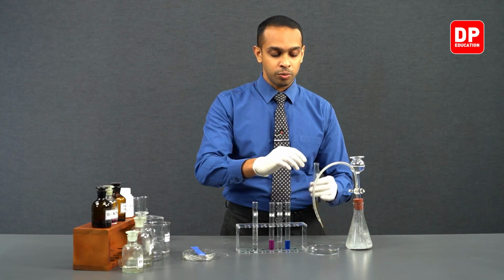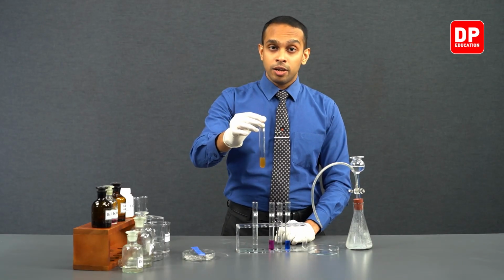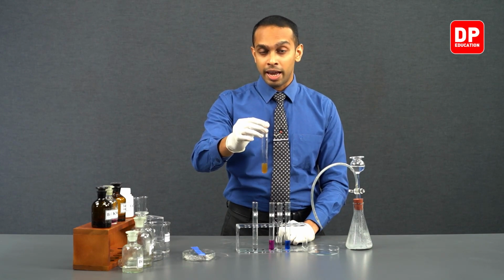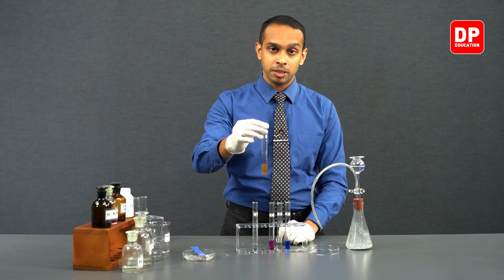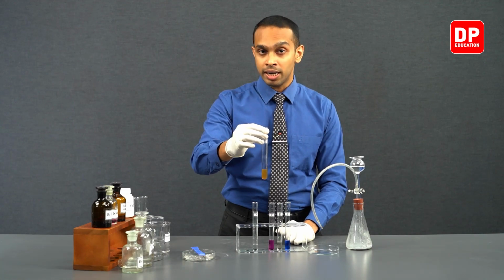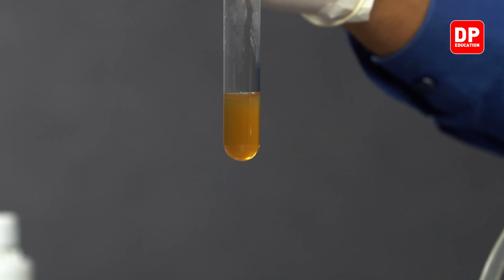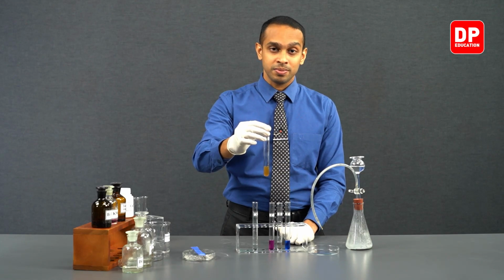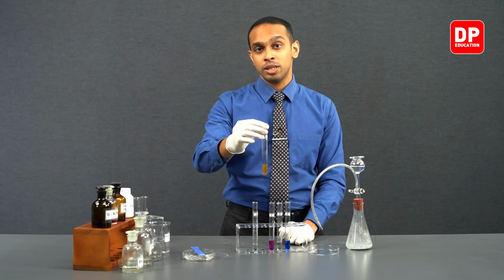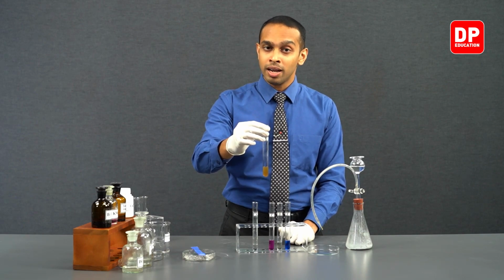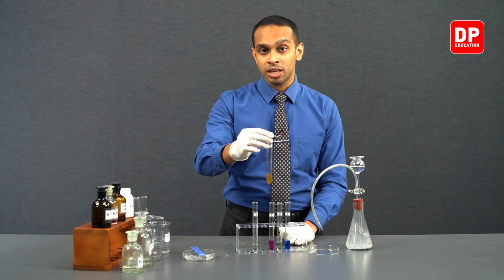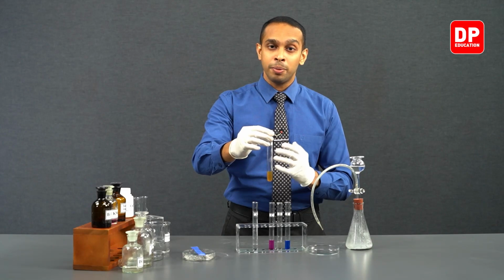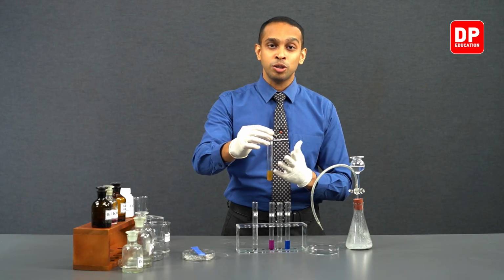So let's observe what took place here. We started off with a purple color alkaline potassium permanganate solution, and when ethane gas came into contact with it, ethane gas got oxidized due to the presence of alkaline potassium permanganate and turned into oxalic acid. And it further can get oxidized into forming carbon dioxide. So while ethane gas is getting oxidized, we observed that our permanganate ions got reduced.